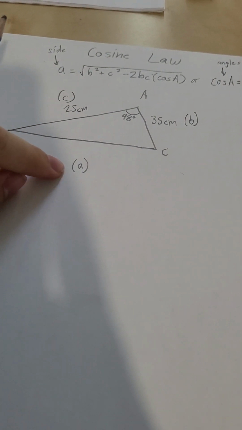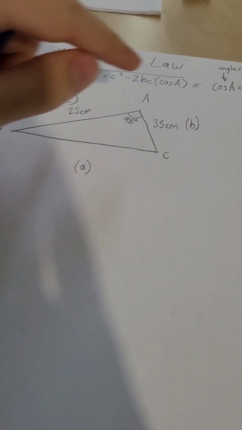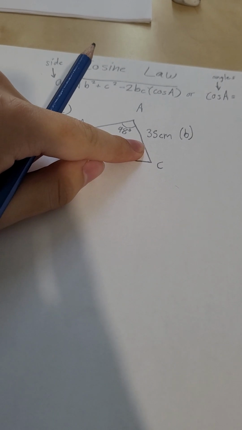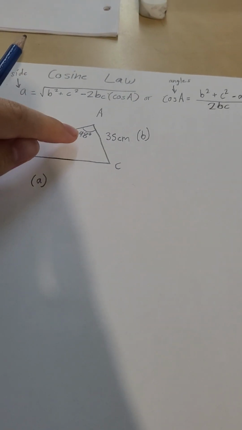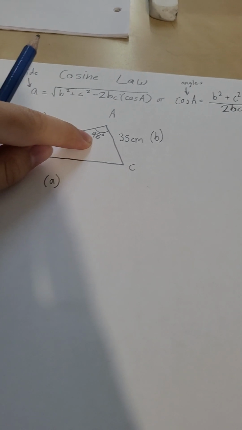Anyways, I'm rambling. So, in this equation, a is equal to this side squared plus this side squared, minus 2 times this side times this side times the cos of A, and all of that under a square root. So, let's go and do it. I'll write it down and I'll be back in no time.